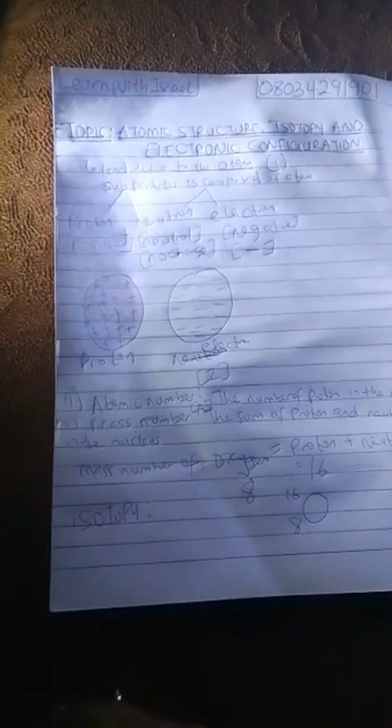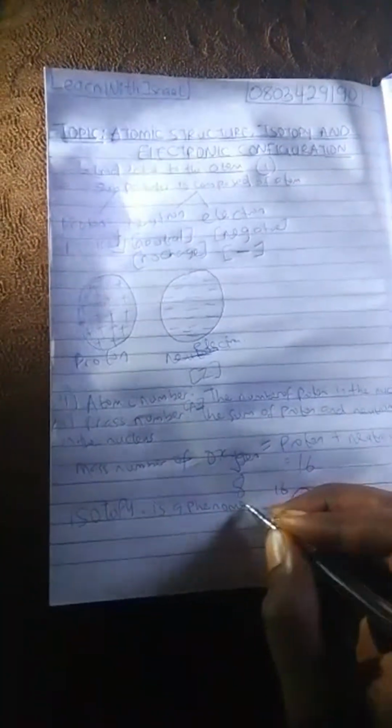So isotopy is a phenomenon. Make sure you have your notes to jot these important things down.